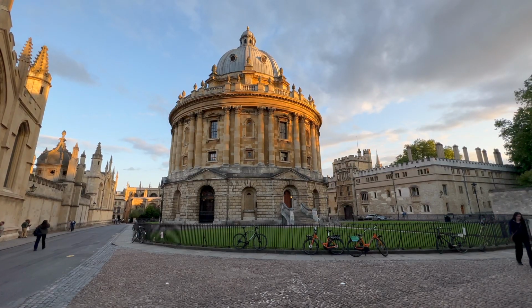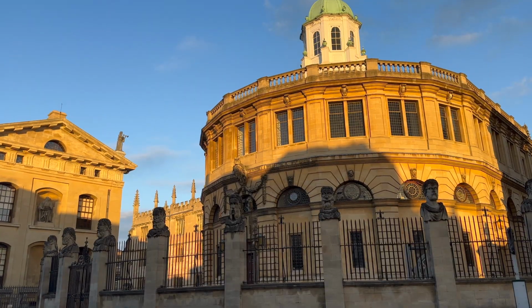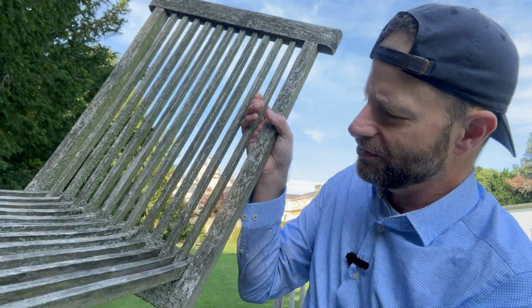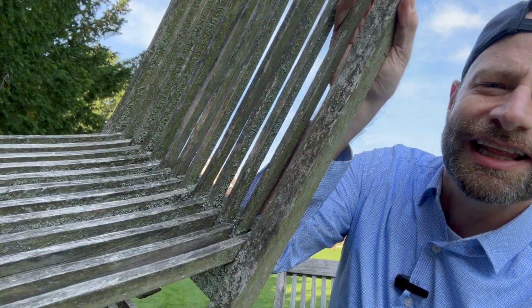The University of Oxford is one of the oldest universities on earth. You can tell even here in the garden where they have one of the world's oldest folding chairs. Look at this. It's covered in lichen.